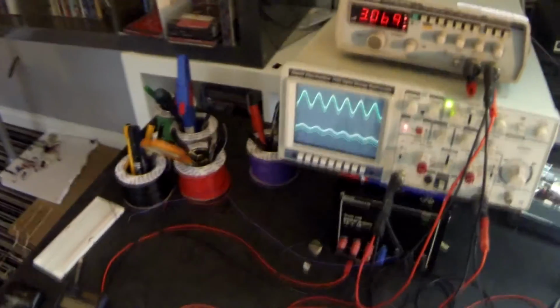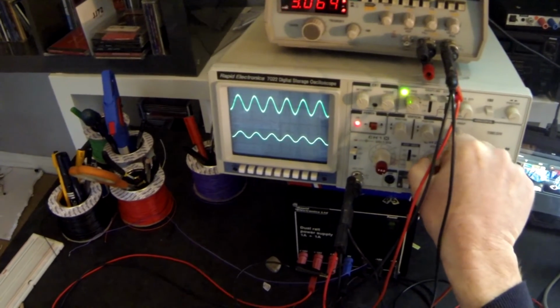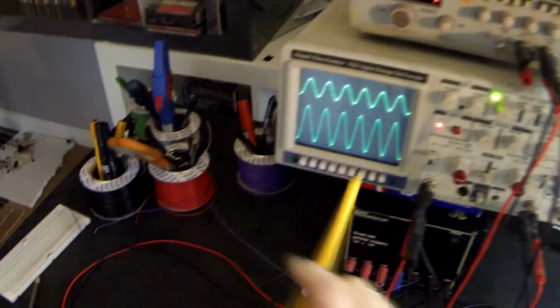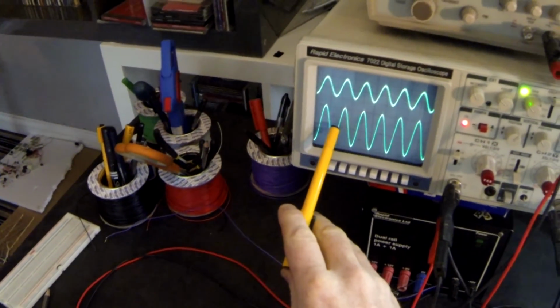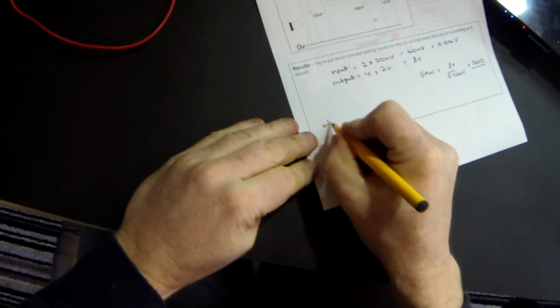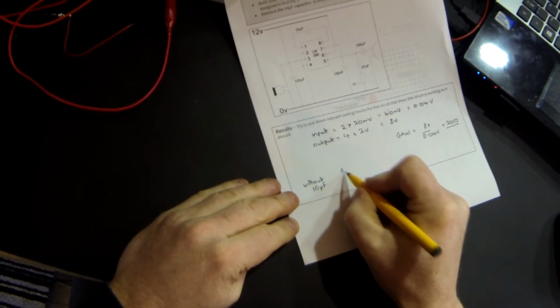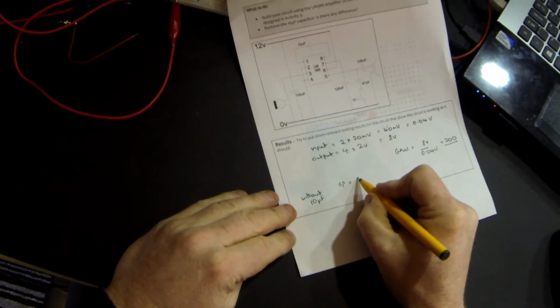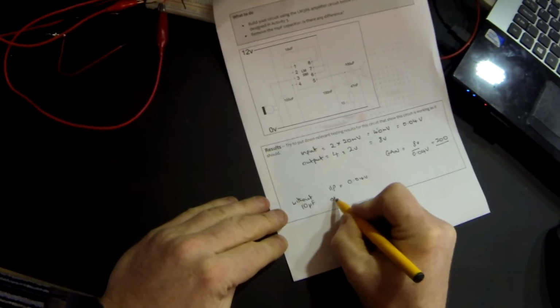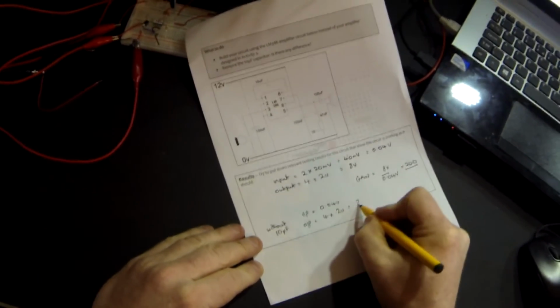Now, what have we reduced that output by? Well, I'm now going to change the sensitivity of channel B, and if we read that, the output is now 1, 2, 3, 4 divisions, but each division now is worth 0.2 of a volt. So we do a quick calculation. So this is without the 10 microfarad capacitor. The input is equal to 0.04 of a volt still, but the output is now 4 divisions times 0.2 of a volt, which gives us 0.8 of a volt.